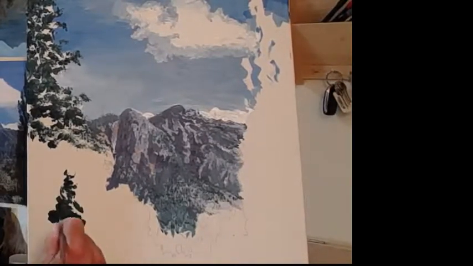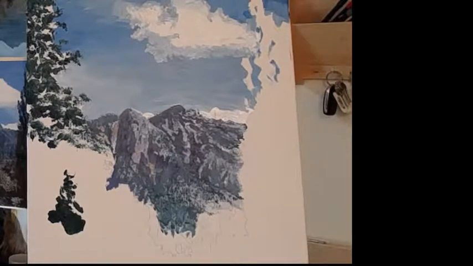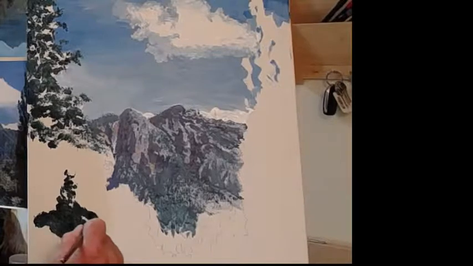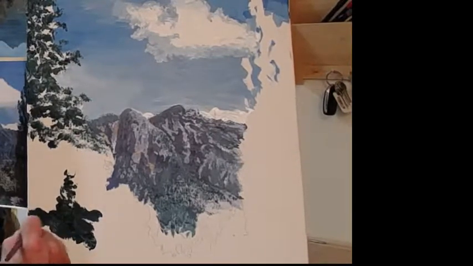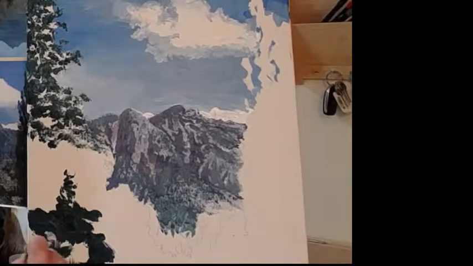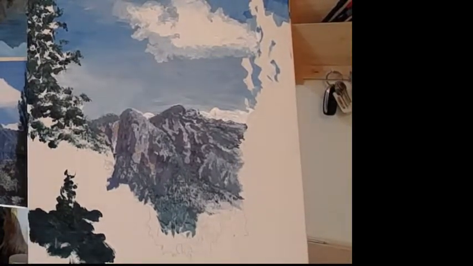starts to become a very dark green area. Mostly dark gray. I really want that whole corner to be very dark. I think it'll help pop the whole thing. Pop it out.